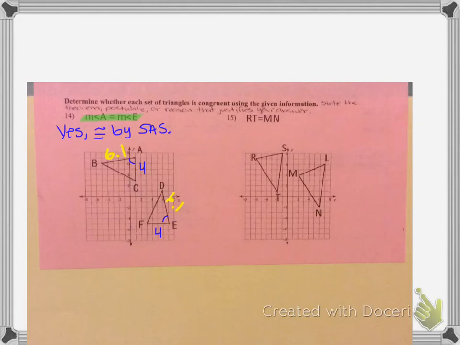I could also write down the supporting evidence, the 3 pieces of evidence. One of the pieces is that segment BA was congruent to segment DE.